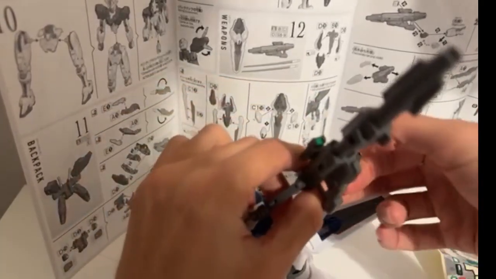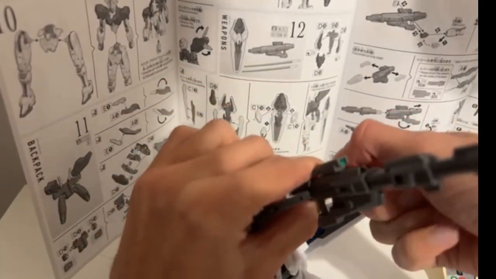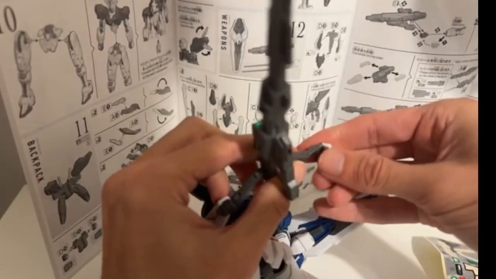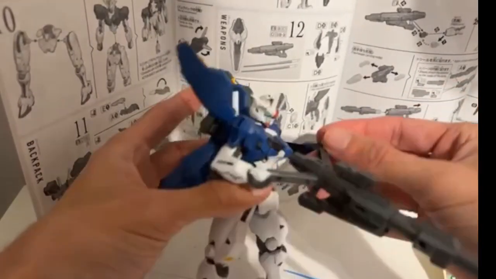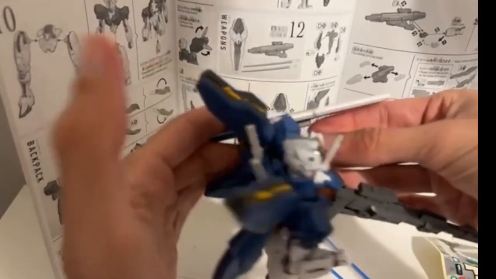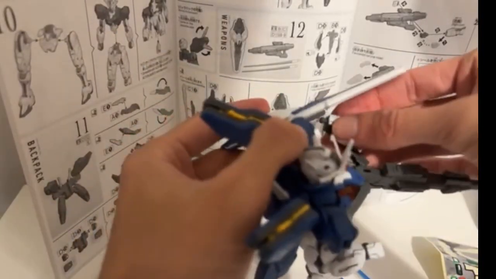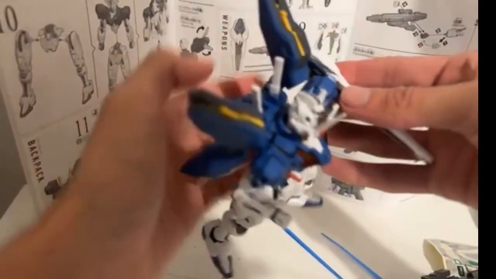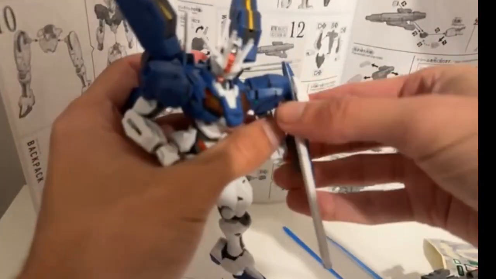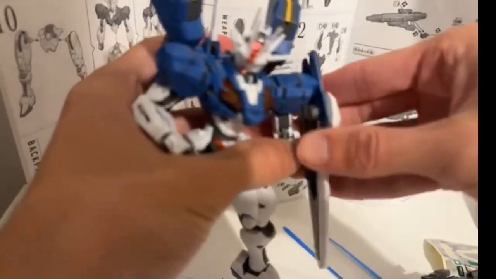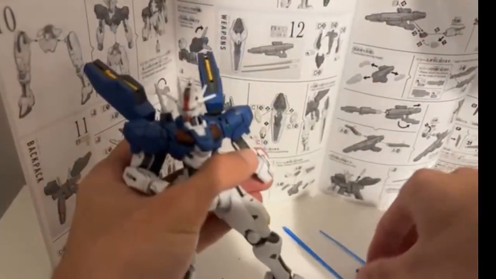Oh, other hand fell out. There we go. I just gotta see if I can reattach it. Oh no. Oh no. Maybe it's easier to detach the shield. Let's see. There we go. So there's that.